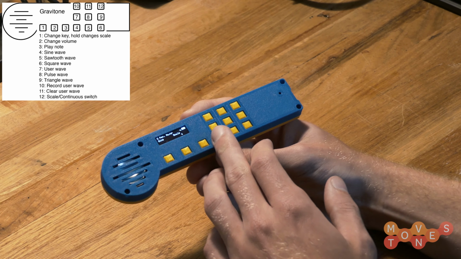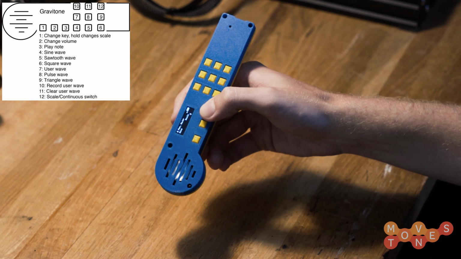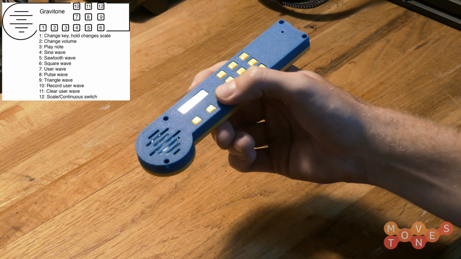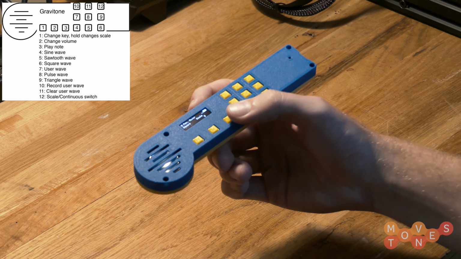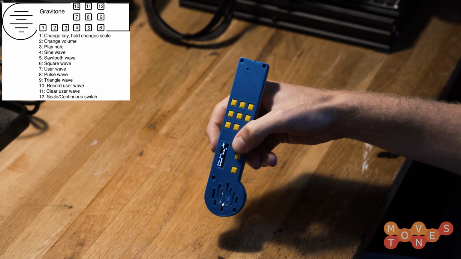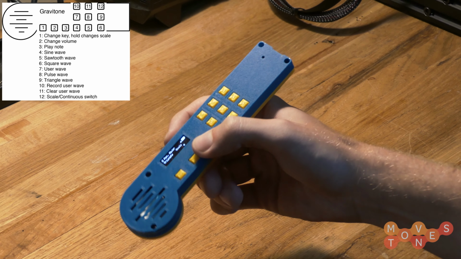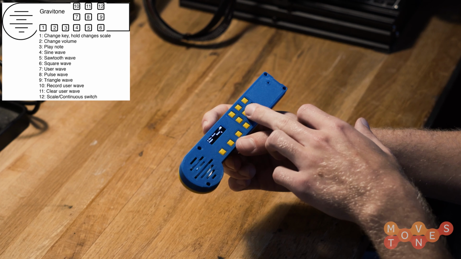This button is a sine wave, the square wave, the sawtooth, the triangle wave, a pulse.